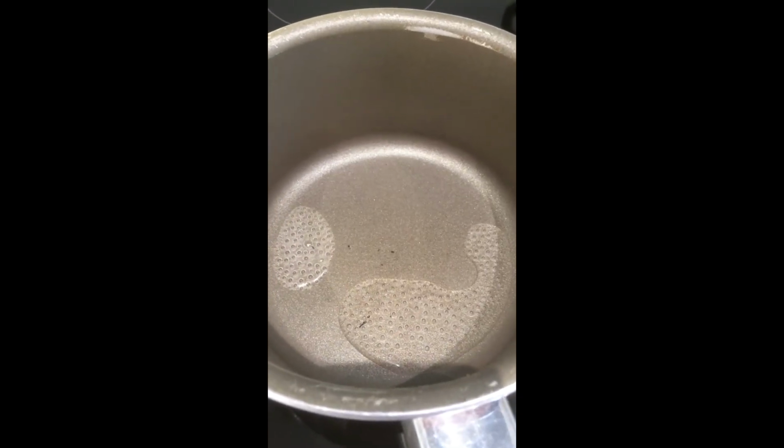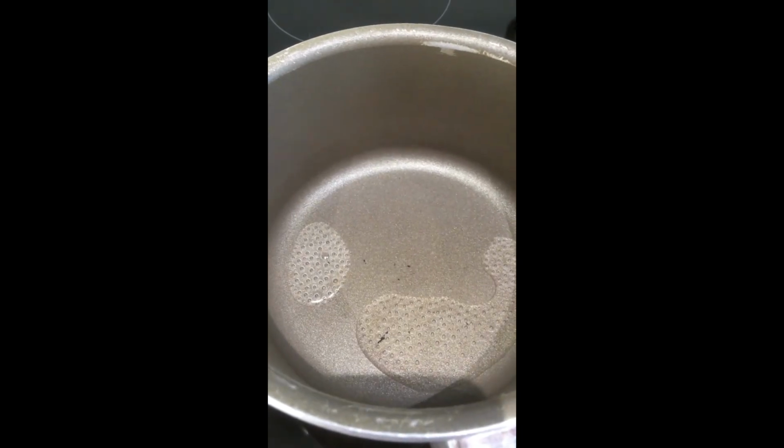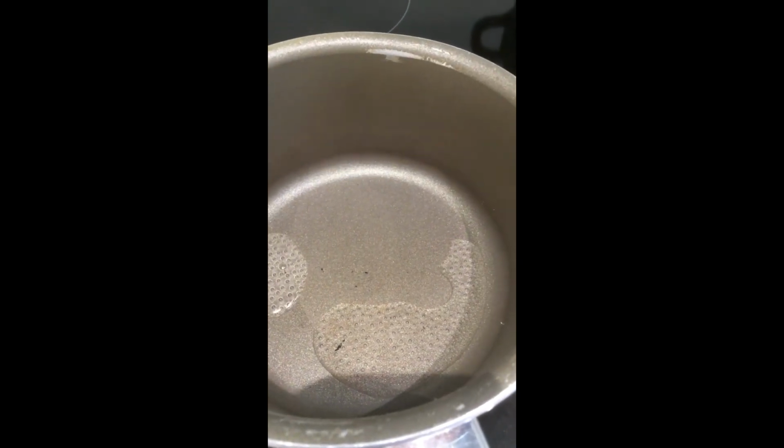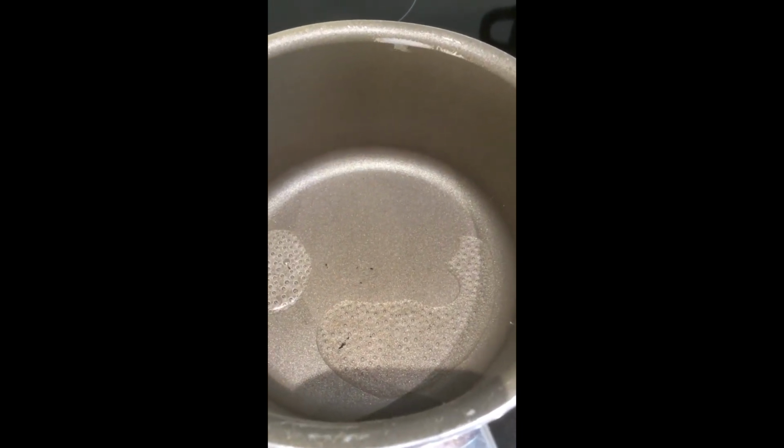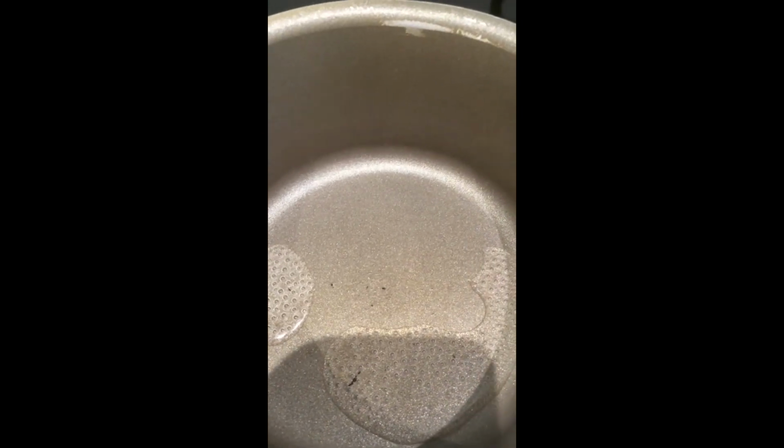And if we leave that long enough, you can just about see here some of the sugar being left in the bottom of the saucepan. It's not a great colour for seeing the sugar that's being left behind, but believe me, it is there.